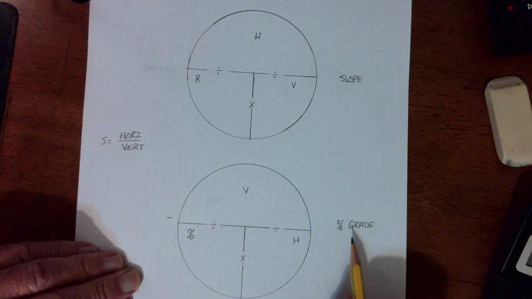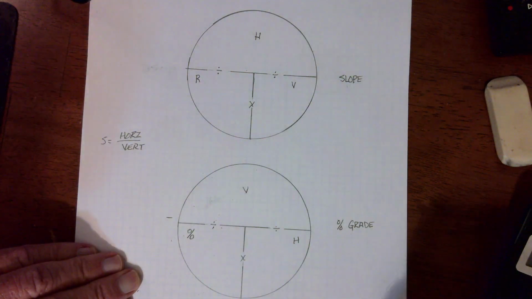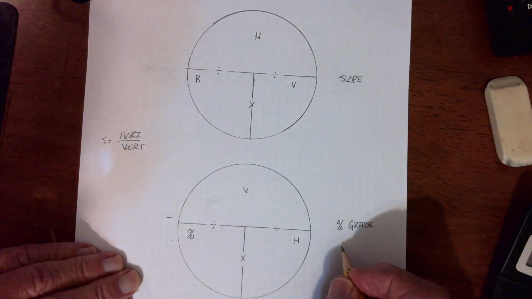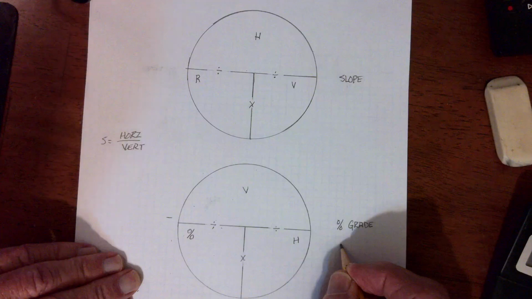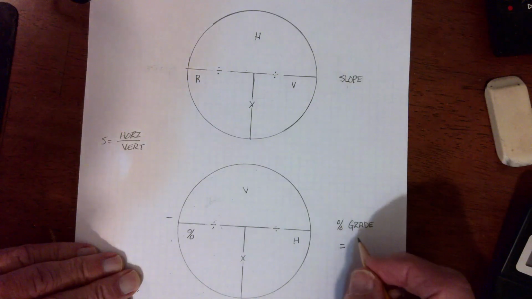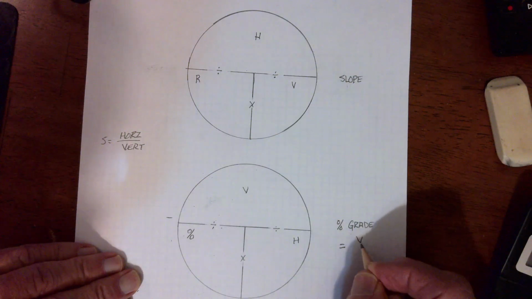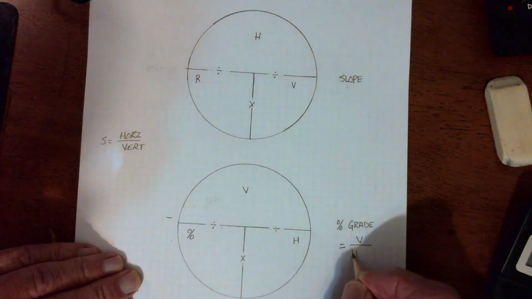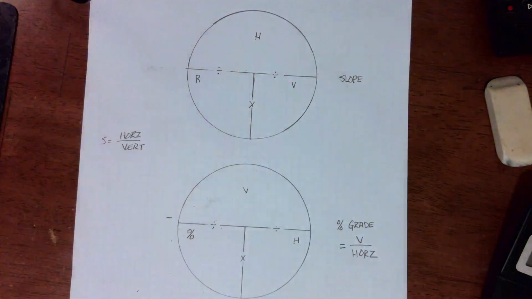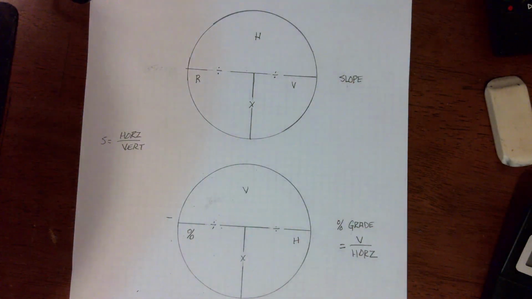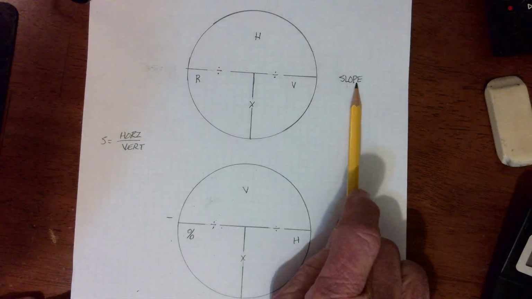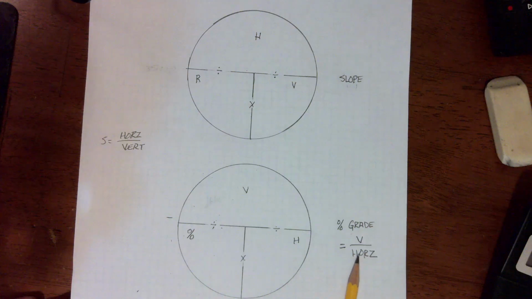Now, when we get over here to percent grade, the formula is the invert for percent grade. That equals the vertical divided by the horizontal. Okay. No matter what we do, it's all based on these two things. We're either going to be looking for a slope, or we're going to be wanting a percent grade.